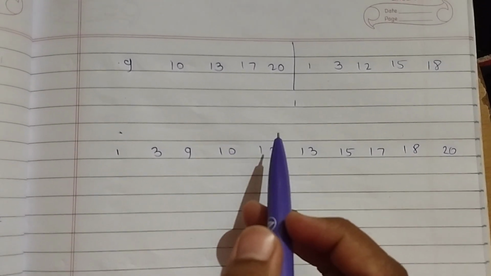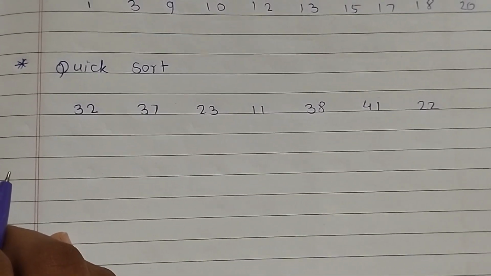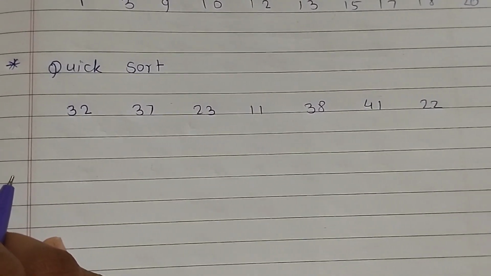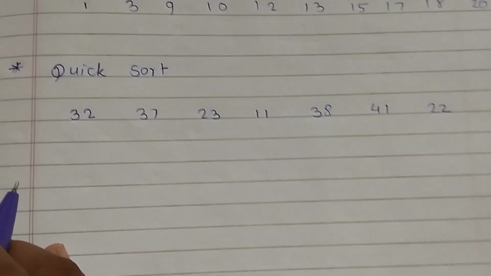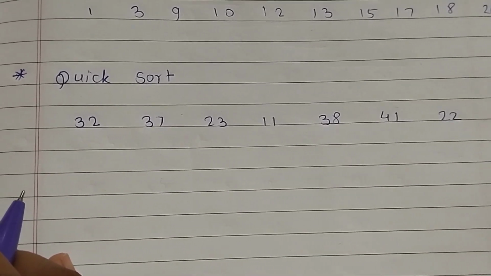I hope you get the idea how merge sort works. So quick sort also uses the divide and conquer strategy. Here the division is on the basis of the pivot element, the first element of the input.